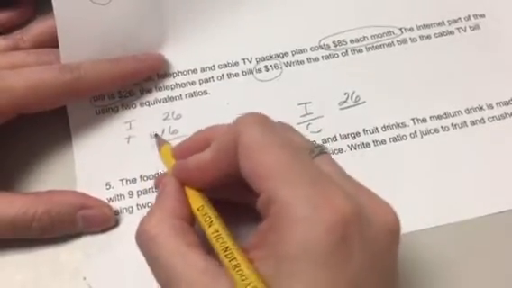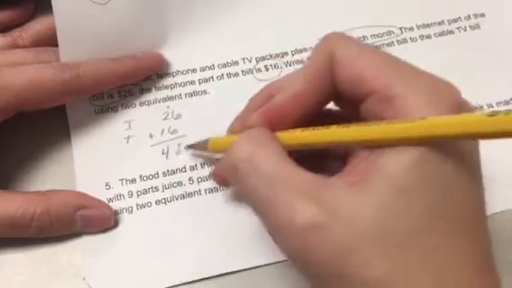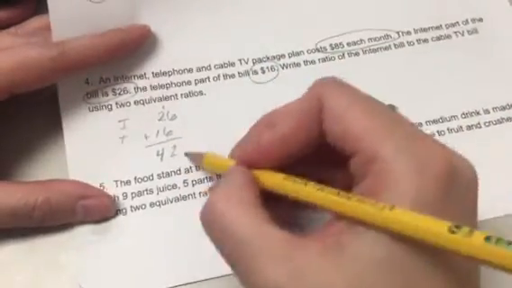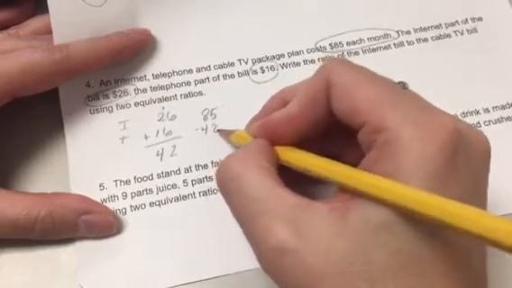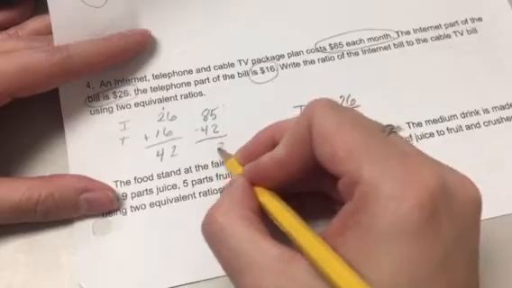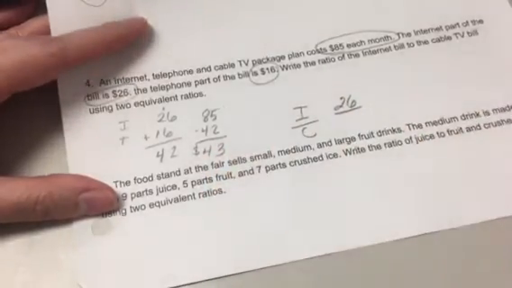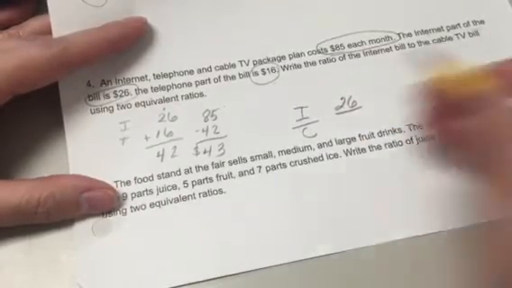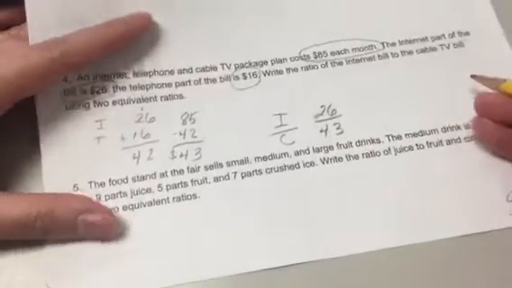So I'm going to add these two together. 6 plus 6 is 12. And I get 42. So if the total's 85, I can take that total, subtract the internet and the telephone, and this part left would be the cable TV. So the cable would be $43.